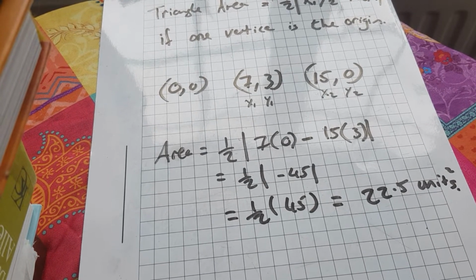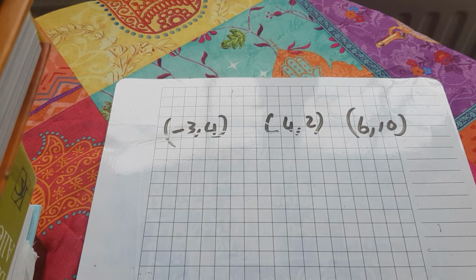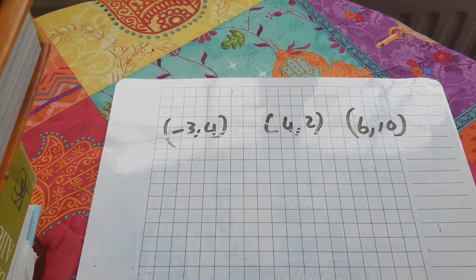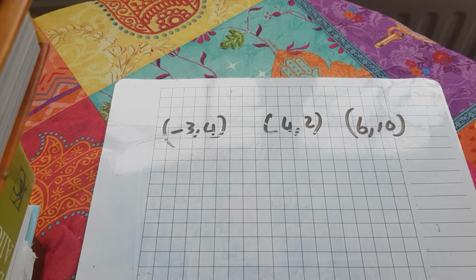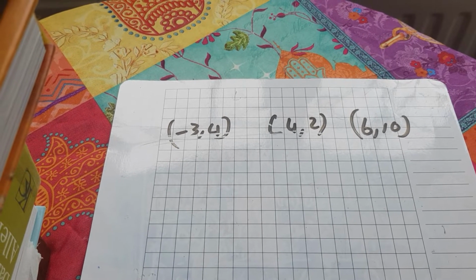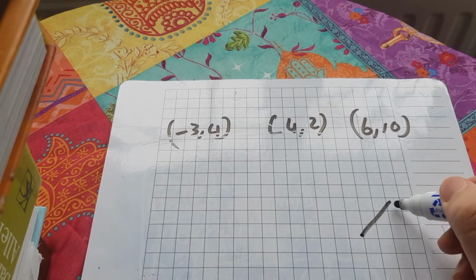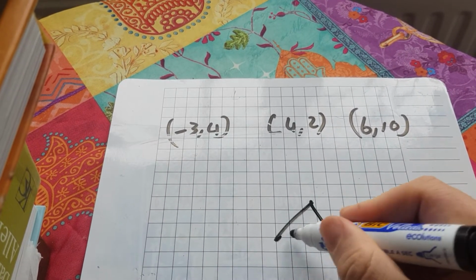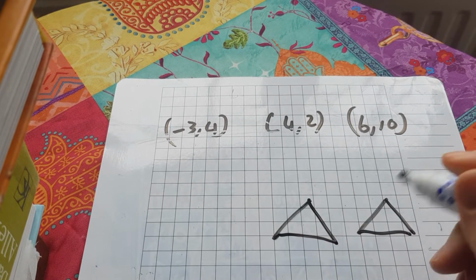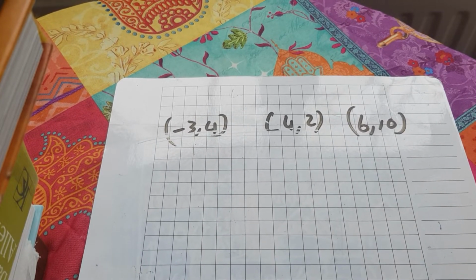Now, what happens though if one of the vertices is not the origin? Here's an example of that. Let me just grab a different color pen. What we're going to do is move the triangle so that one of the vertices is at the origin. Because if we imagine the same shaped triangle drawn in a different place, you're not going to affect the area. You're just moving it, and I'll show you on a graph when we finish.